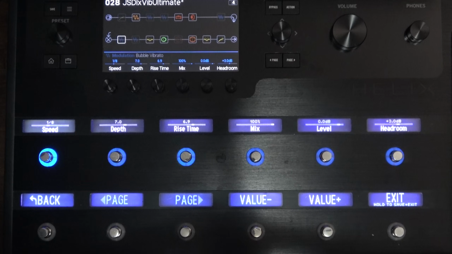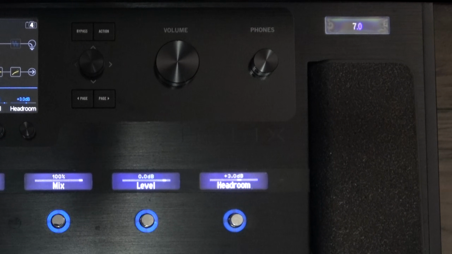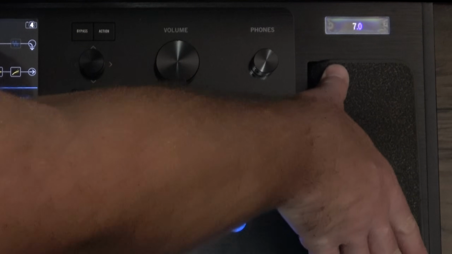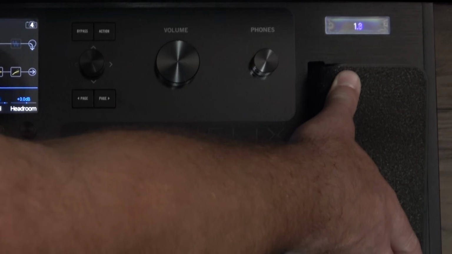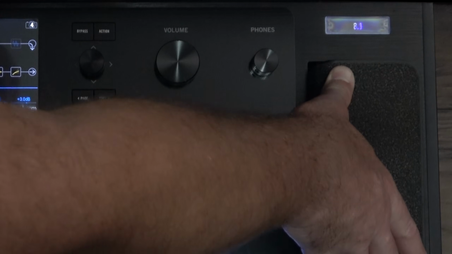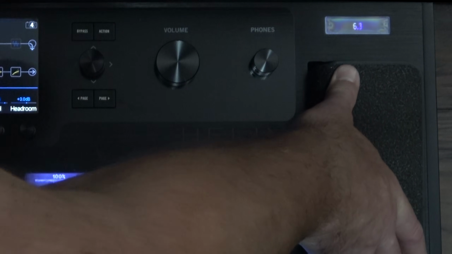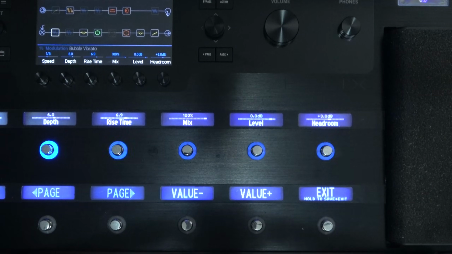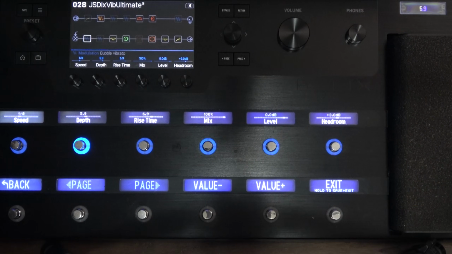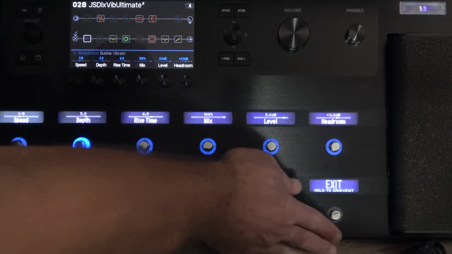But let's say I want to change the depth. I could use my foot, in this case my hand. I could hit depth, then I can use my expression pedal to adjust that parameter from the setting it's at right now, which is 7. So if I was playing, using my foot to adjust that parameter, now I might say, you know what, 6 is a better setting. If you notice in the bottom right-hand corner, it says exit. Hold to save and exit.